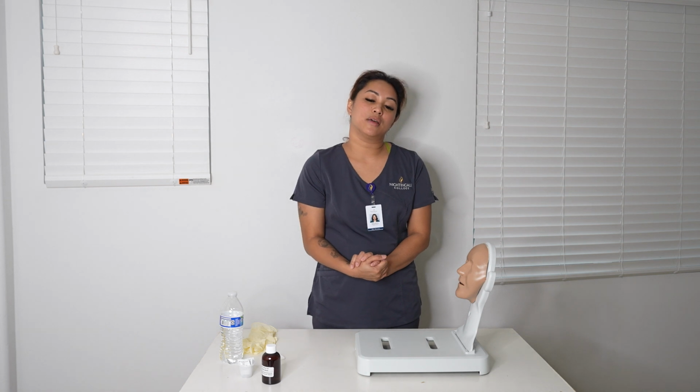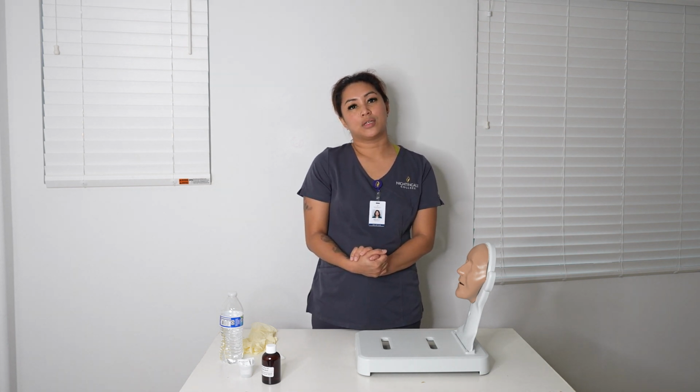I'm going to verify the provider's orders. So the provider ordered all of these medications at 1700, which is at 5 p.m. And the first medication is cephalexin, which is Keflex, and it is at 250 milligrams. Potassium chloride, which is also known as Kador, at 20 MEQ.